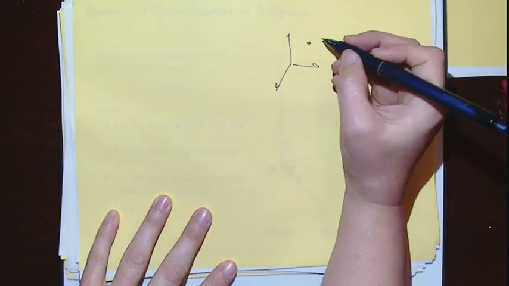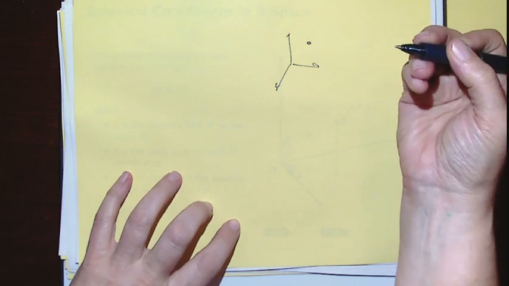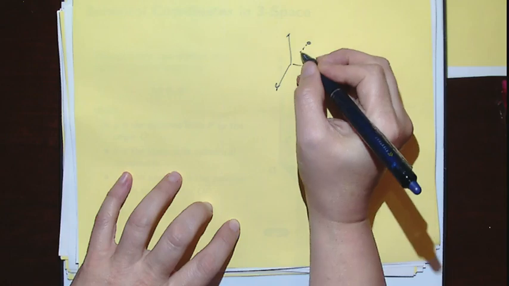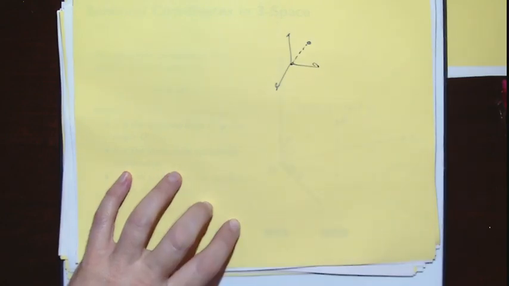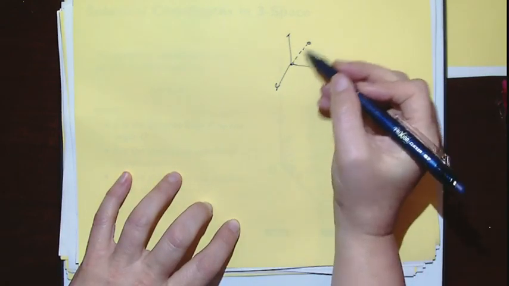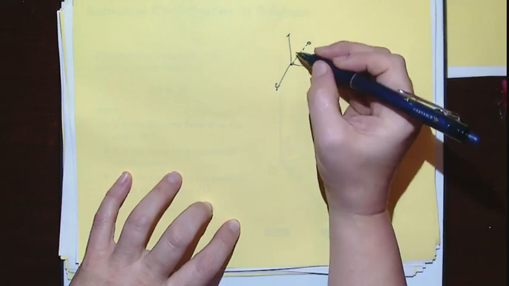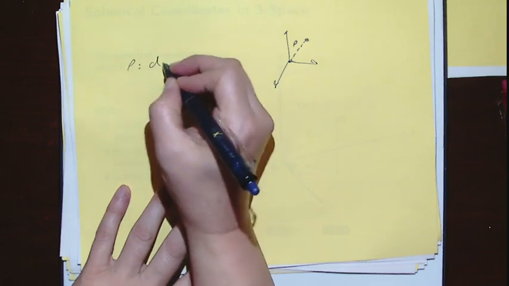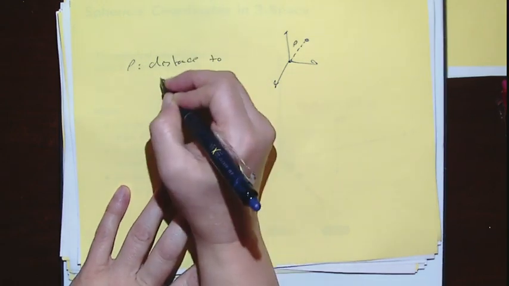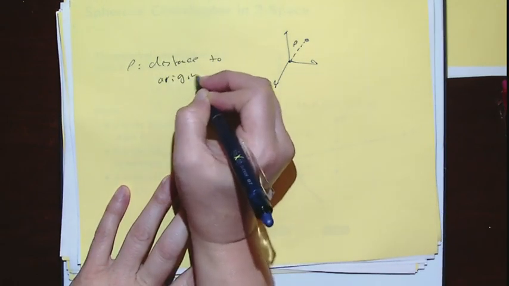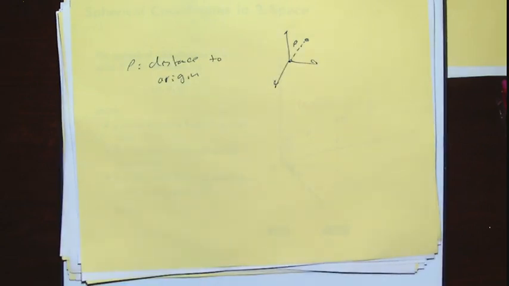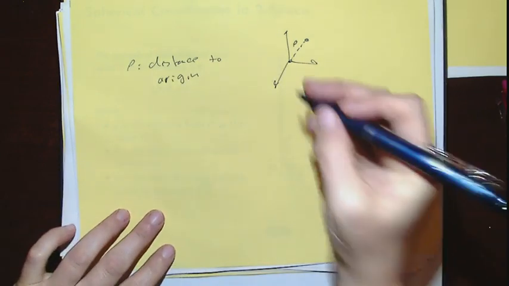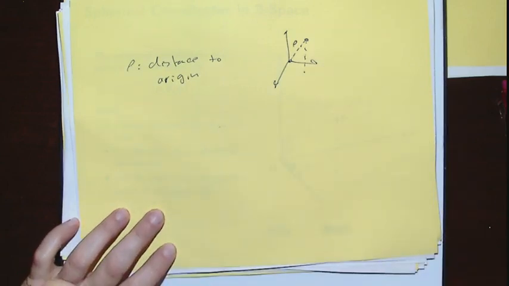So I have a point, my friends, I have a point in 3D. I'm planning to connect that point to the origin and find the distance of the point to the origin. I'm going to call it rho, the distance to origin. Then I'm going to drop down an orthogonal to the xy plane.